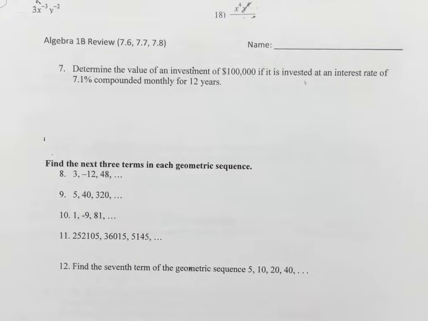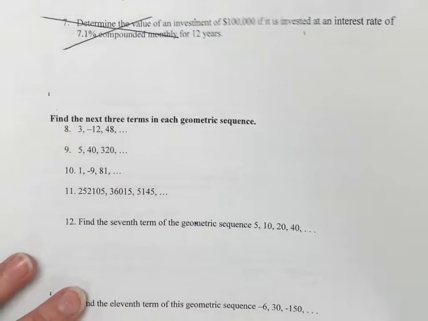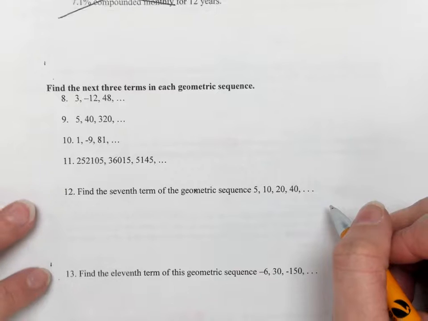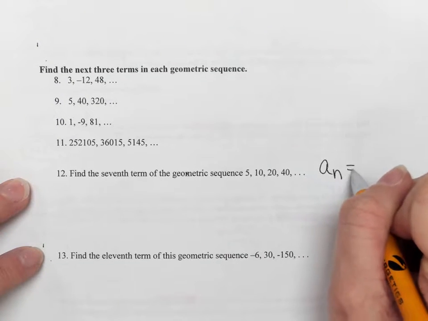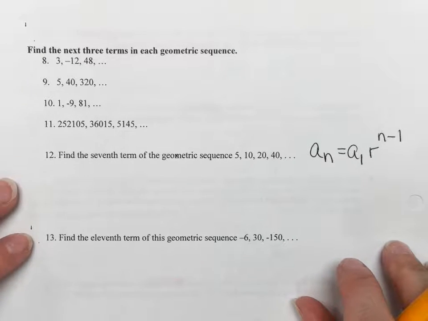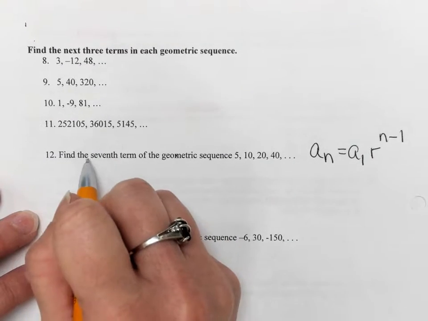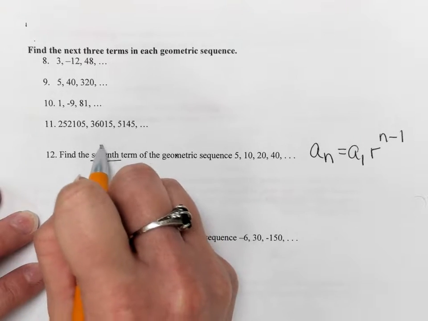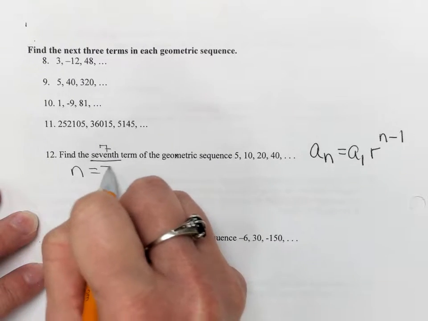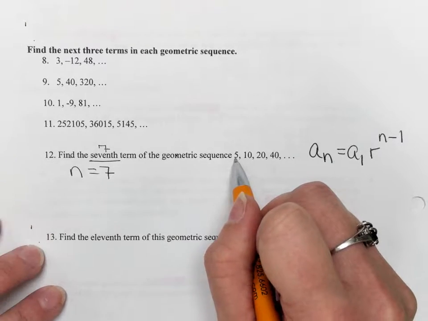Okay, you can mark out 7. We're not going to do 7. All right, you ready to write your formula for 12 and 11, or 12 and 13? All right, I'm going to help you on 12. You ready? Find the 7th term. So what is 7? What letter is it? N. N, right? N is 7.